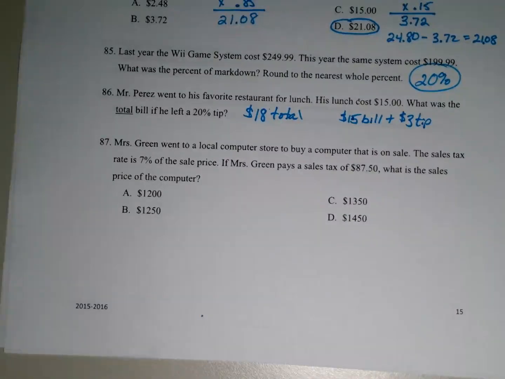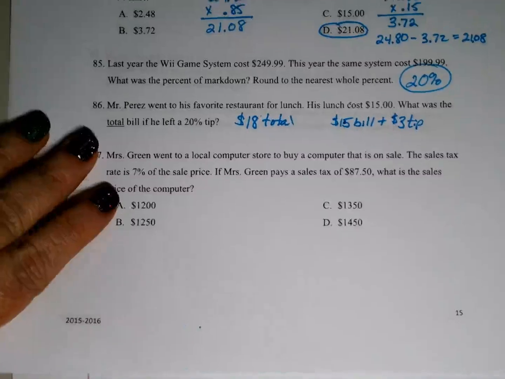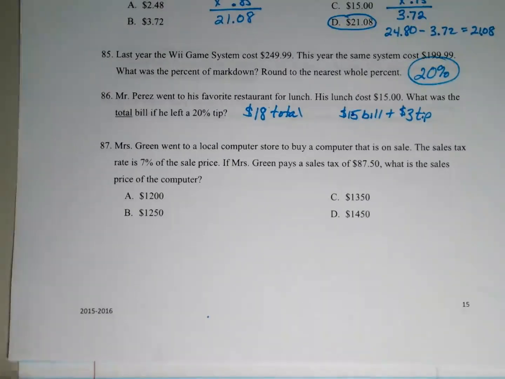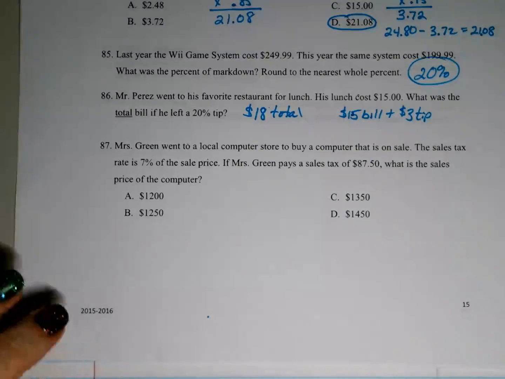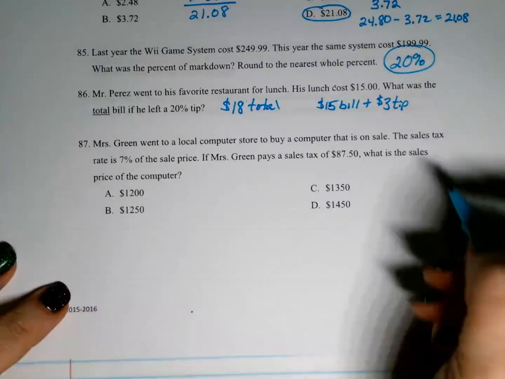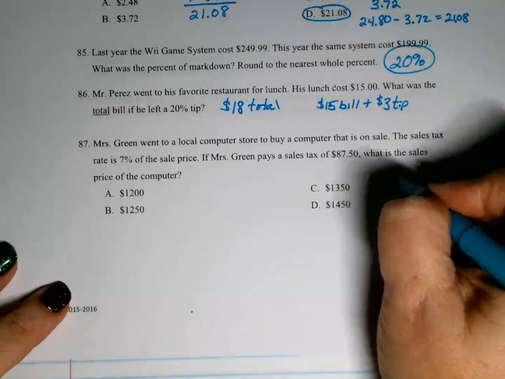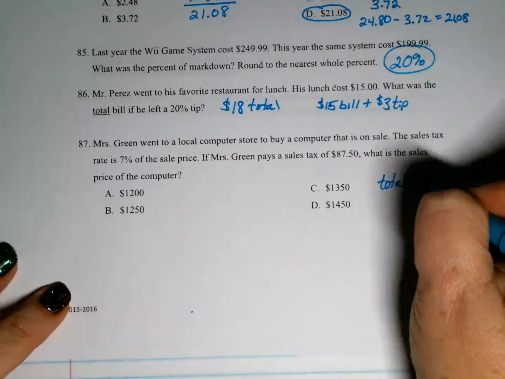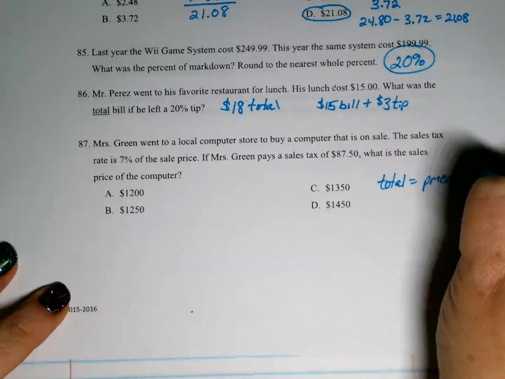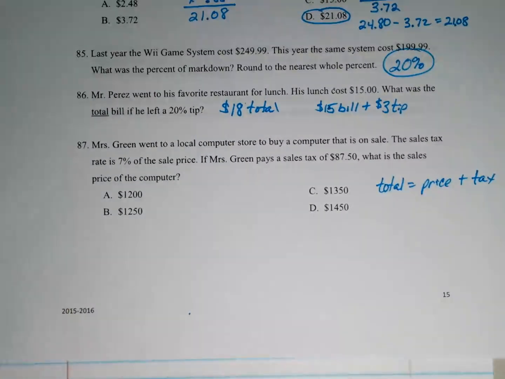All right, number 87. Mr. Green went to a local computer store to buy a computer that's on sale. The sales tax rate is 7% of the sale price. If Mr. Green pays $87.50, what is the sales price of the computer? Okay? So my total equals my price plus my tax, right? Is it asking me for a total? Nope, it's asking me for the price.